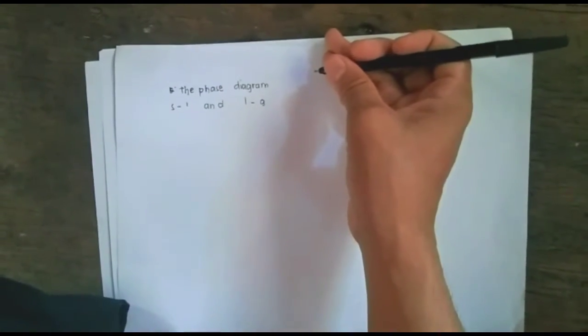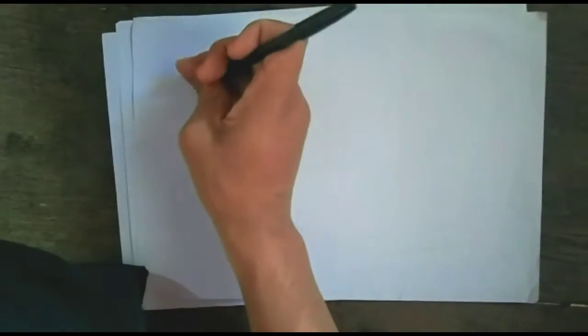These intersection points correspond to the intersection of the mu-T curves.